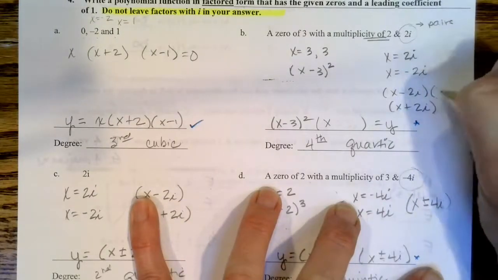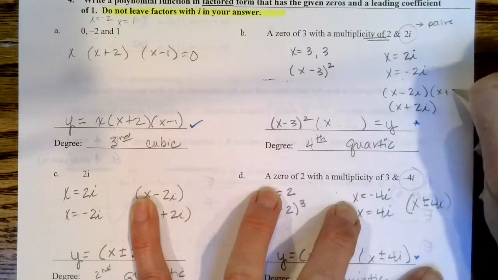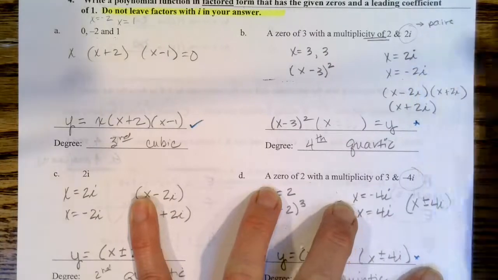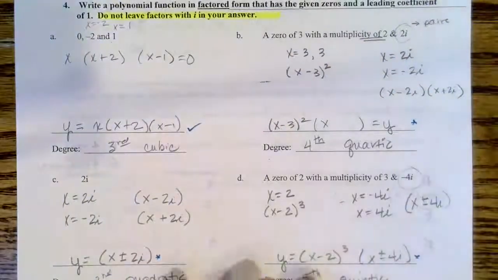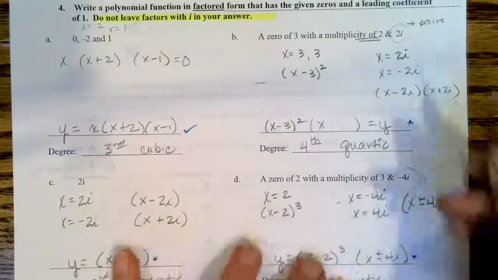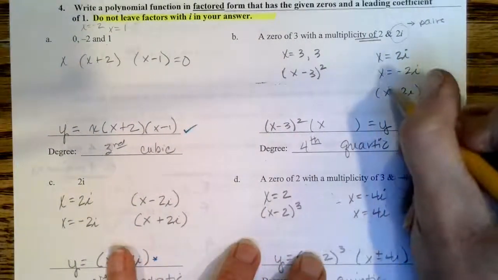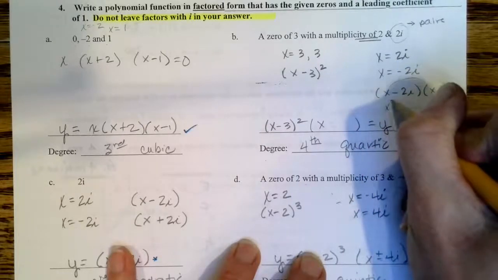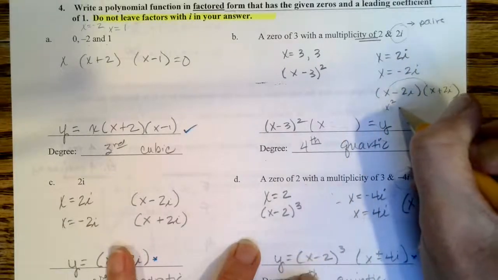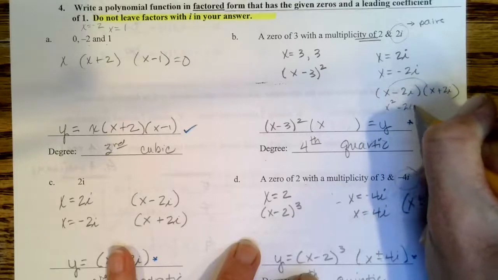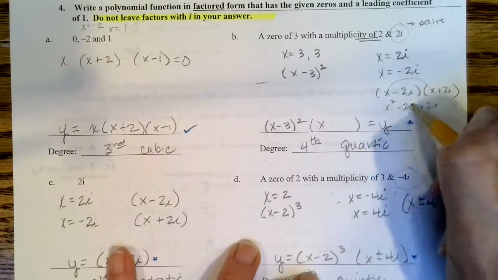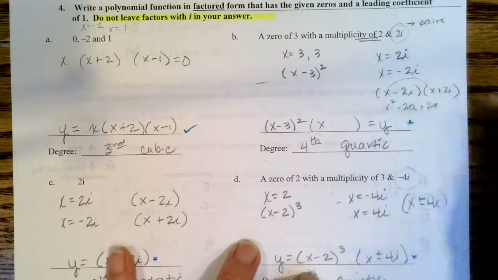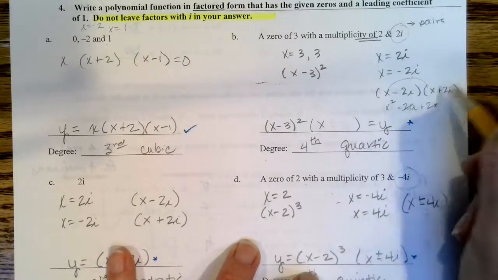So what I want you to do is think about x plus 2i and x minus 2i, and we're going to FOIL them to give me my factor. So x times x is x squared, minus 2ix and plus 2ix. You can always count on getting a zero pair because it's a minus and a plus.